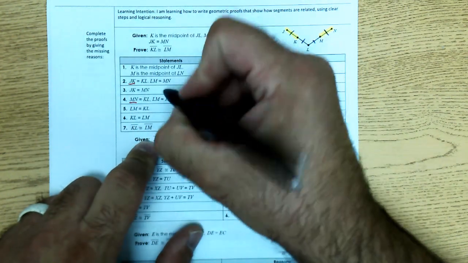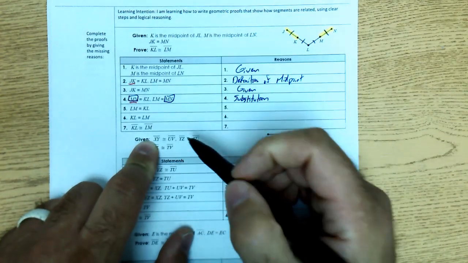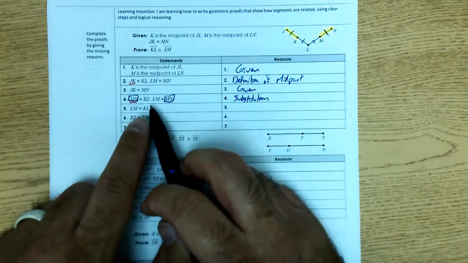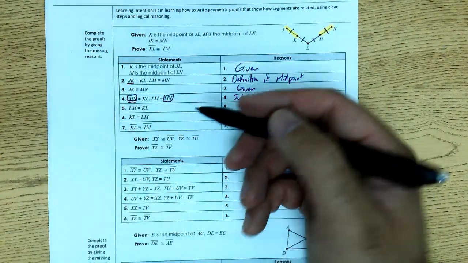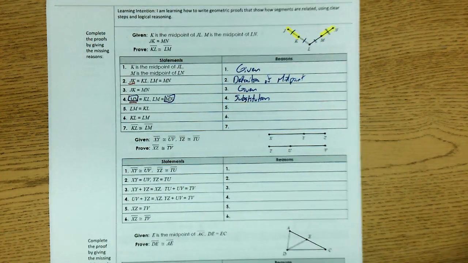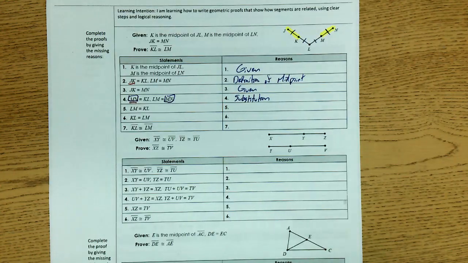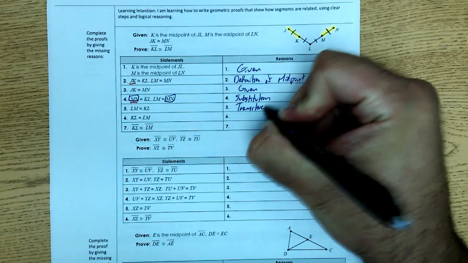Well, the MN is the same. So if we didn't have that, KL, LM. Let's get rid of the thing that's the same between those two equality statements. If we get rid of something that is the same between two statements, that's the transitive property.